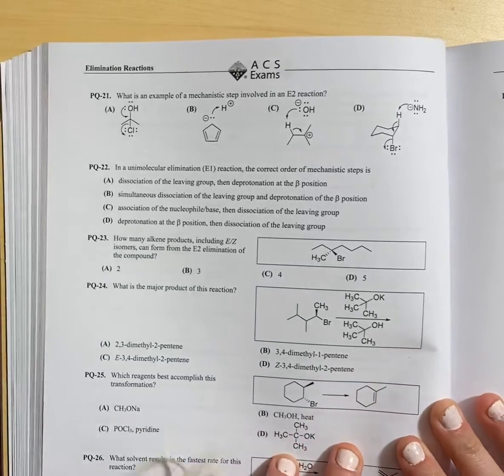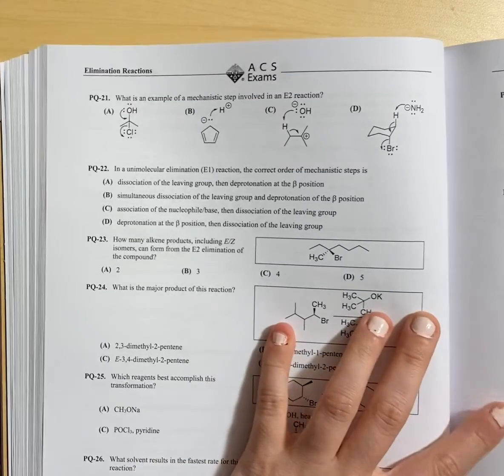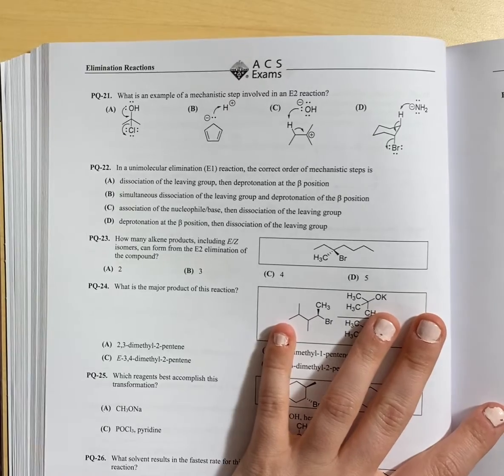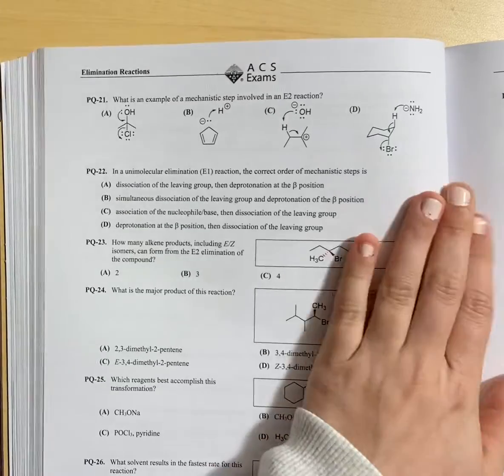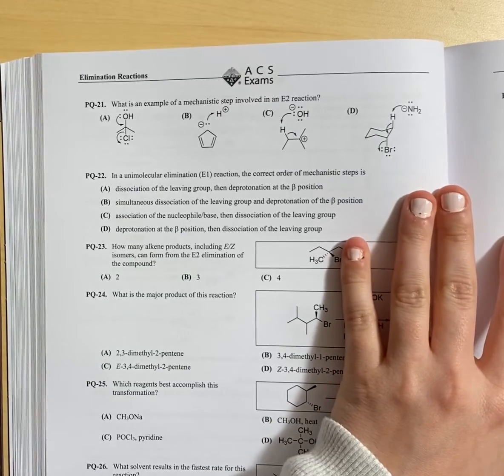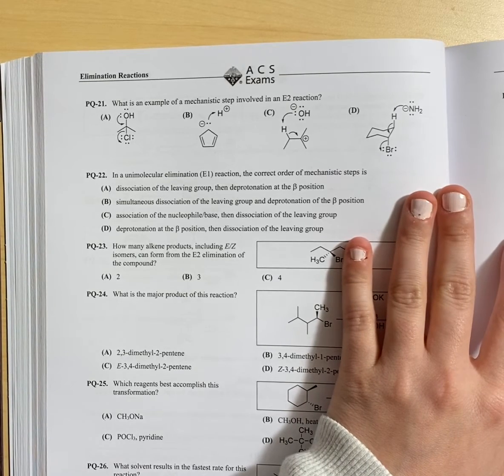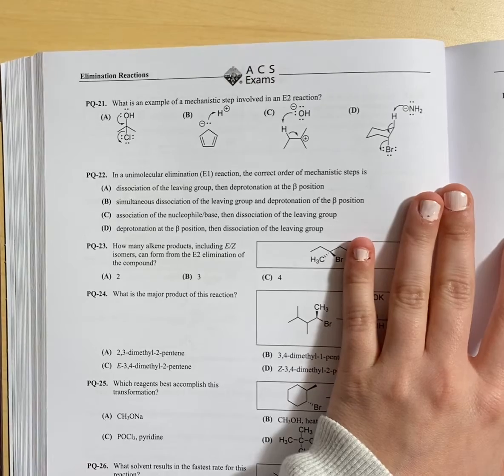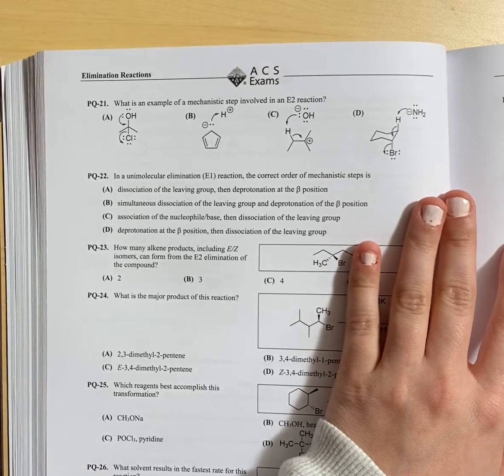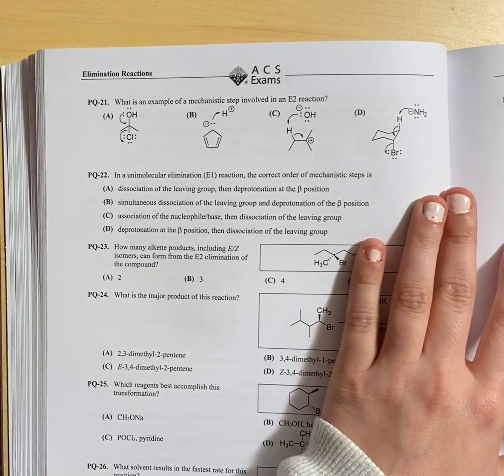All right, so I'm going to do practice question 21 from chapter 6, and it says, what is an example of a mechanistic step involved in an E2 reaction? So first things first, you have to think about what an E2 reaction is.